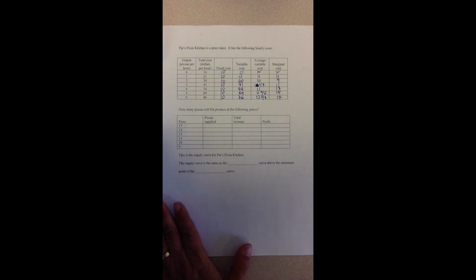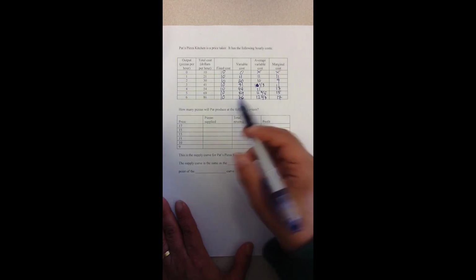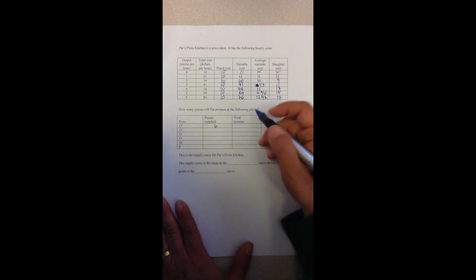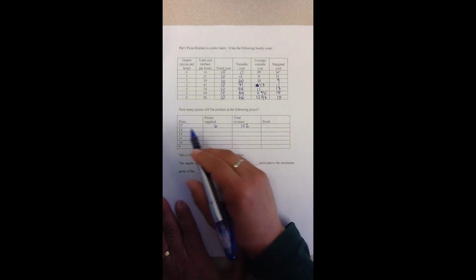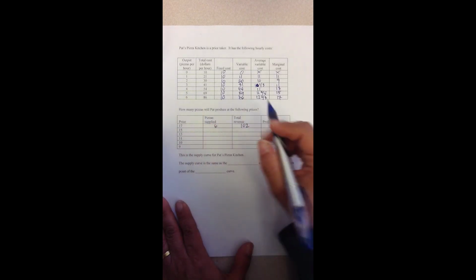So how many pizzas will be produced at different prices? Well, we can compare the price to the marginal cost. When the price is 17, we're going to produce 6. All of these have price greater than marginal cost, marginal cost less than price, so we want to produce all these. Stop when they're equal, which is at 6. Total revenue is 17 times 6, 102. And the profit is 102 minus 86, or 16.